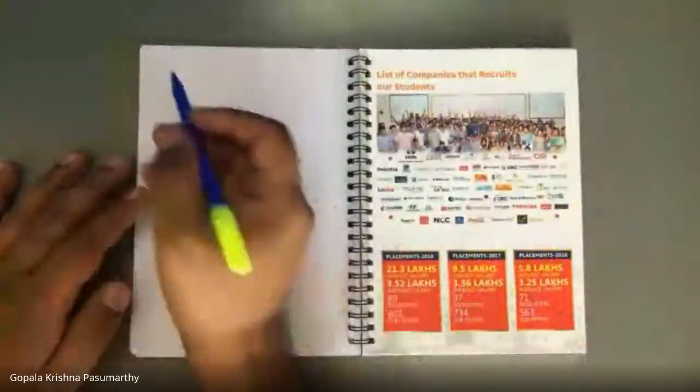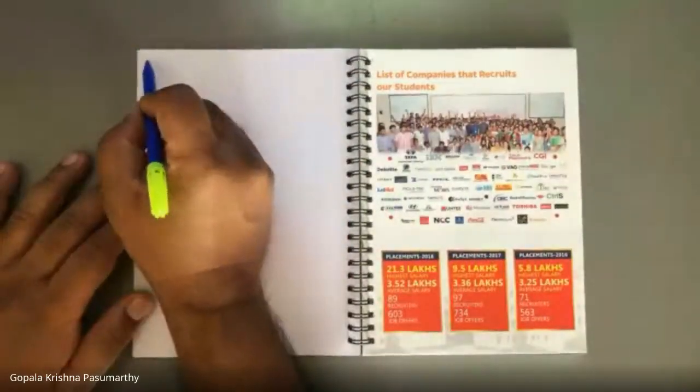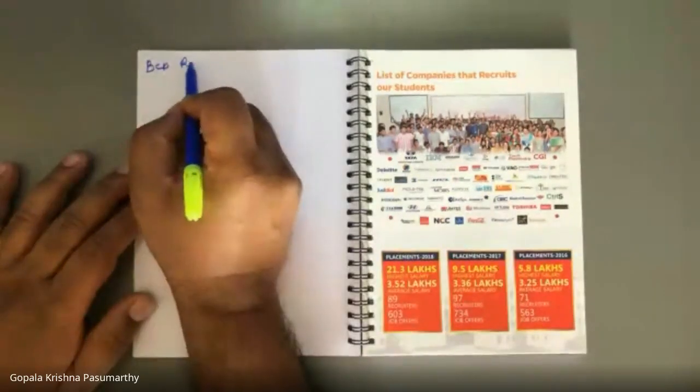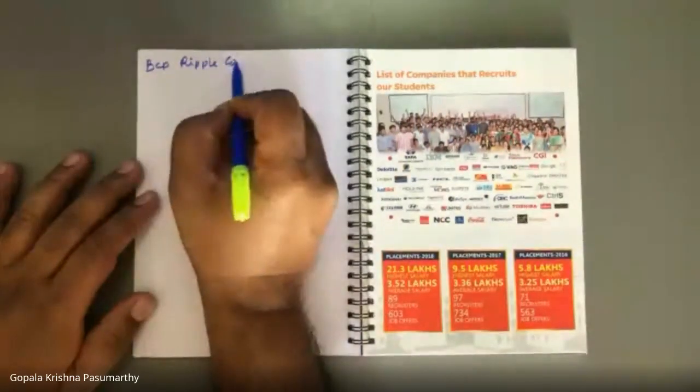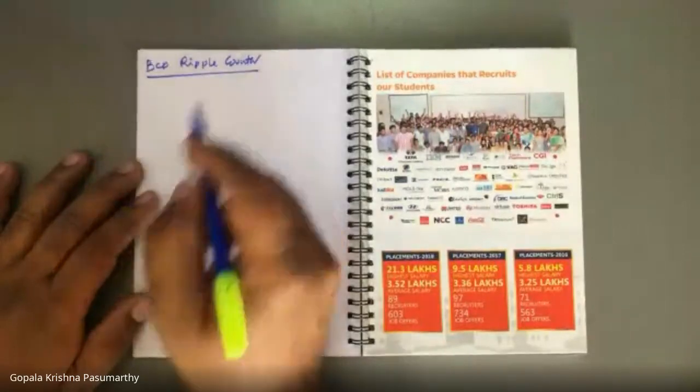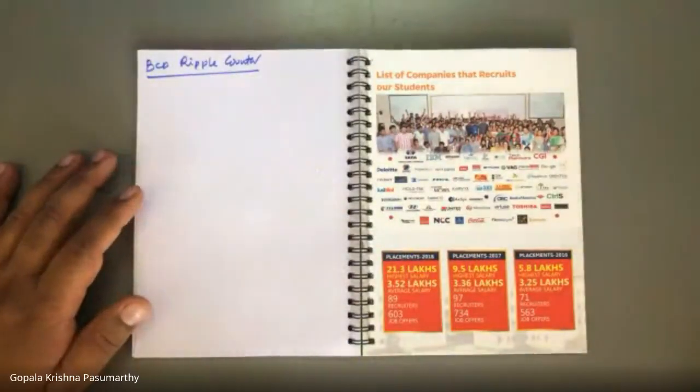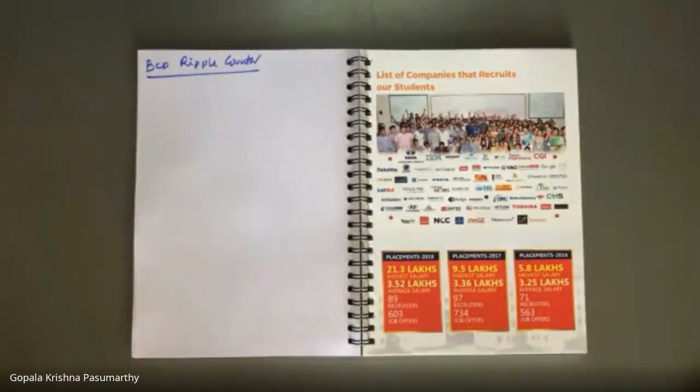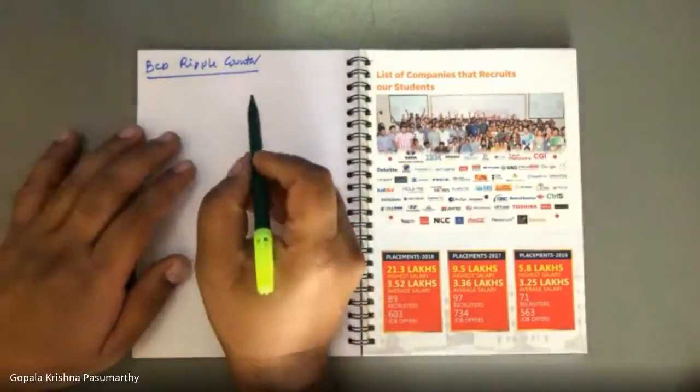Now it is our responsibility to draw the BCD ripple counter design. I will draw the design first, and then we will see whether all the rules specified were met or not. That is the logic. Let me first draw the diagram for you.